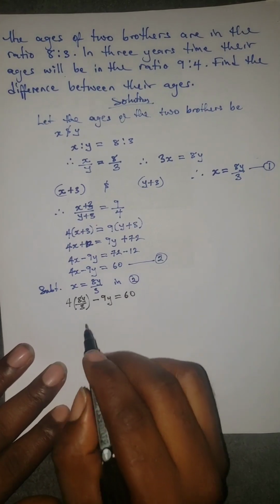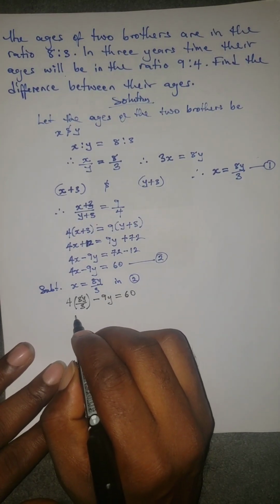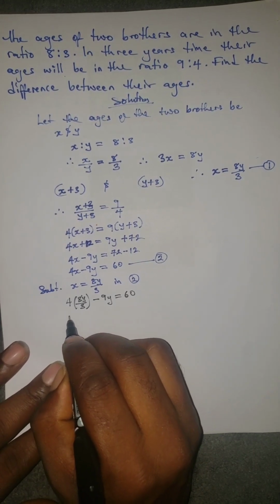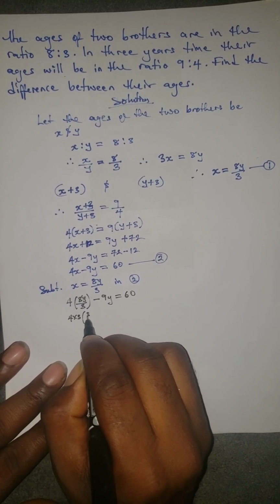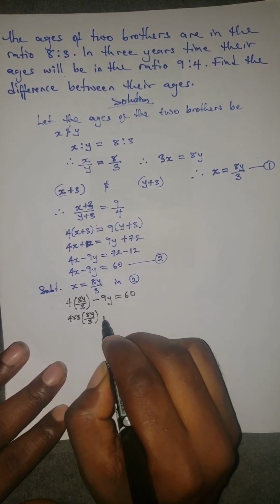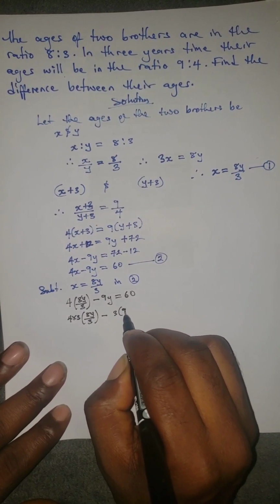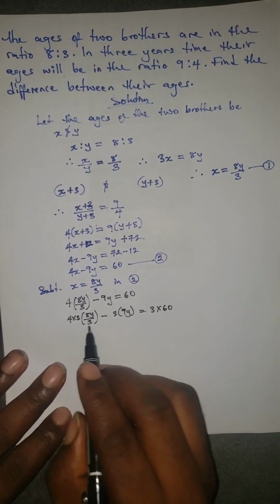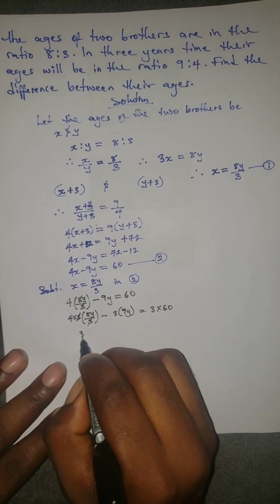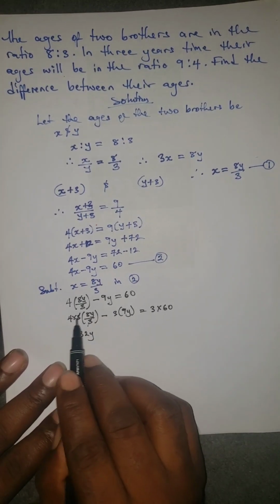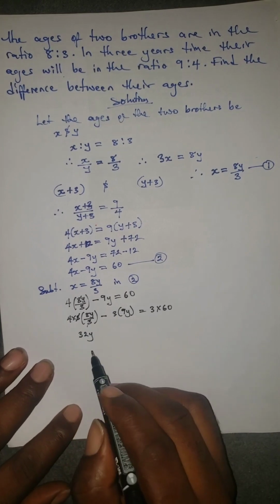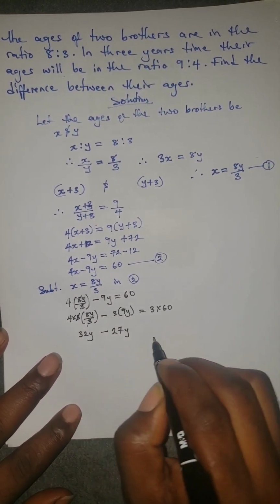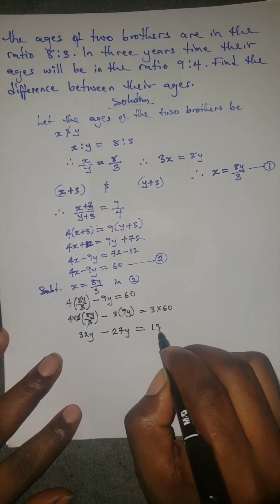So when you open this bracket, let's multiply by 3 all through so that we can eliminate this 3 here. So I have 3 into 4 into 8y over 3 minus 3 into 9y equals 3 into 60. So this and this will go. I have 32y, that's 4 multiplied by 8. So 32y minus 27y equal to 180.